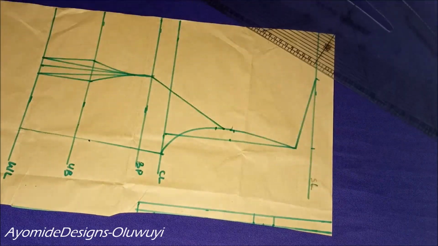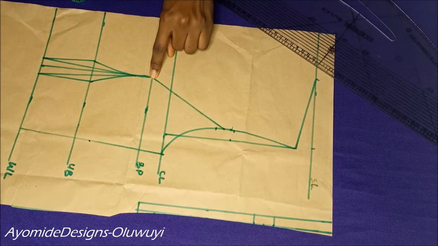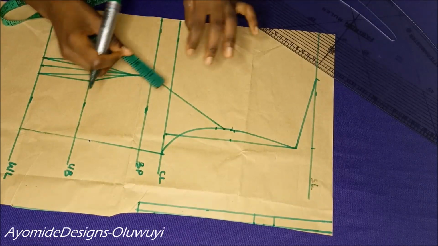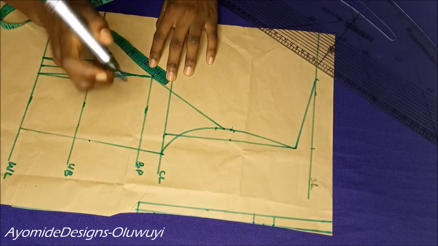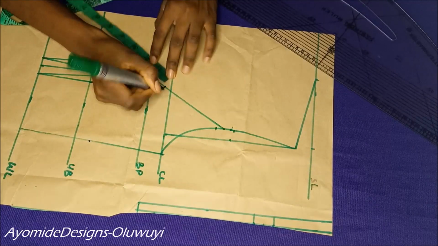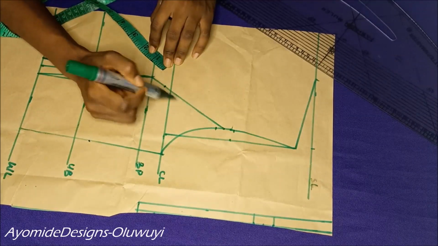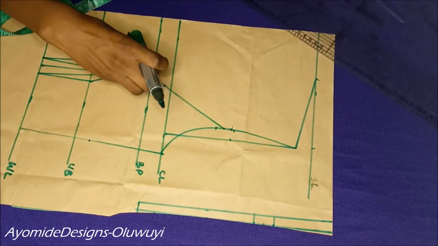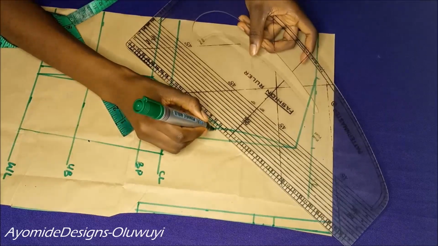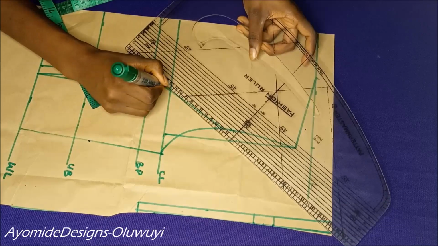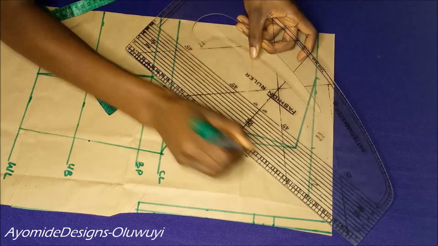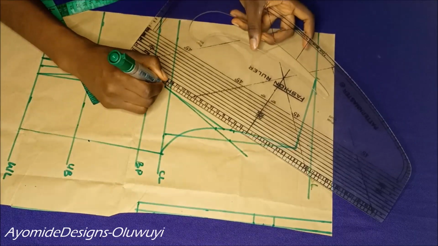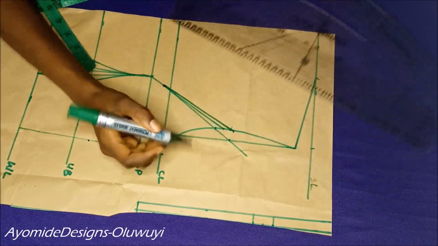Once I'm done connecting to my bust point line, the next thing I will do is to come up by 1 inch from that bust point line. Remember, your dart is not supposed to get to your bust point, and then connect those ½ inch measurements we took away. I'm going to be connecting it up until that point, but I'm going to be extending this line this way. This is for a reason, I would explain it later.